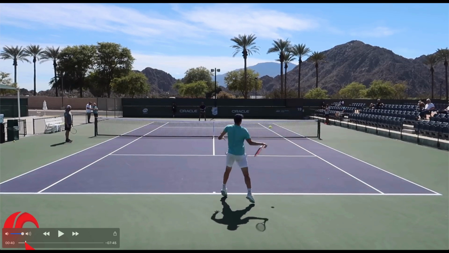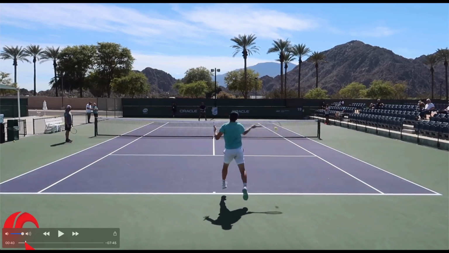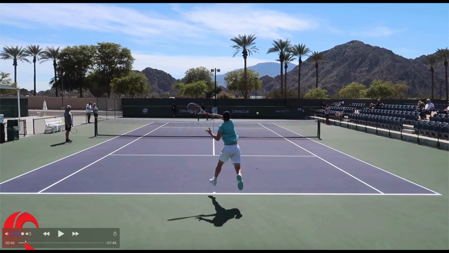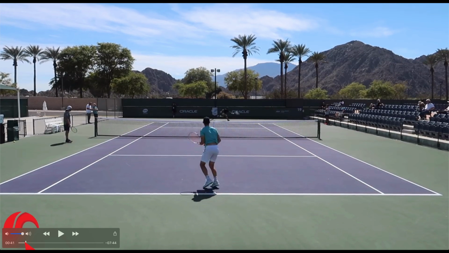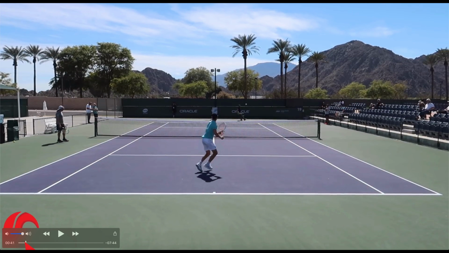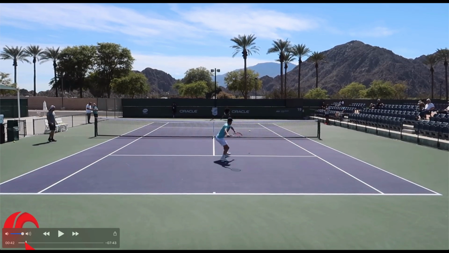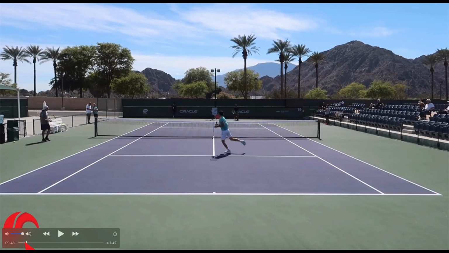So again, from this position, he comes up, takes the ball on the rise, is able to be balanced, is able to really put his weight through the ball and going forward into the court, and then anticipate to be on the offense again so that he can come in and actually end the point. So the goal here is that if you want to win more matches and you're running out and in a defensive position and you're going for an offensive shot, you're going to make more errors.